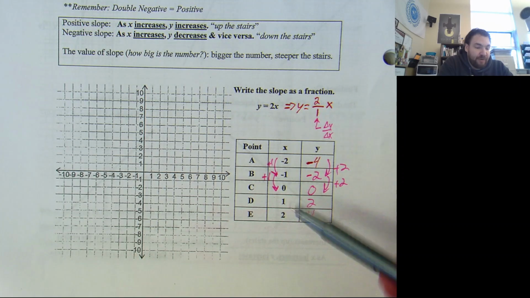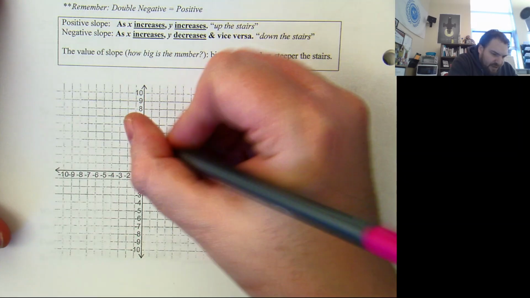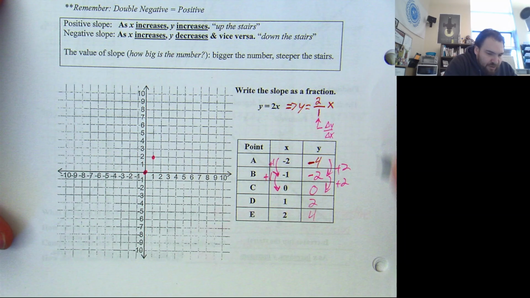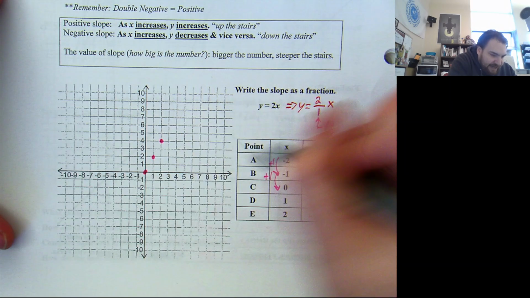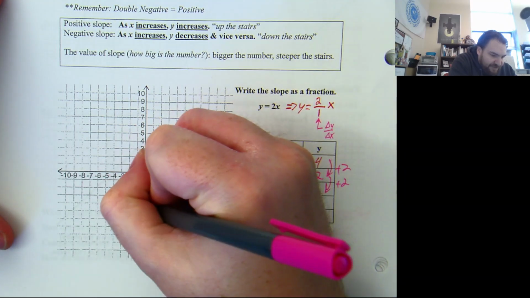Every time x goes up 1, y goes up 2. So we can graph these. I'm going to start in the middle with 0, 0. We're going to have 1, 2. We're going to have 2 and 4. And then the other way, I'm going to have -1, -2 is that guy there. And then -2, -4 is that guy there.